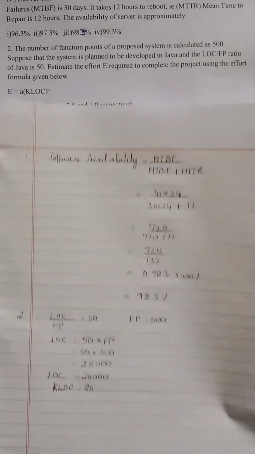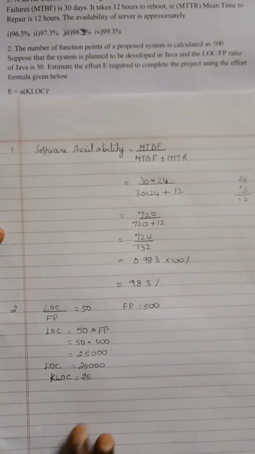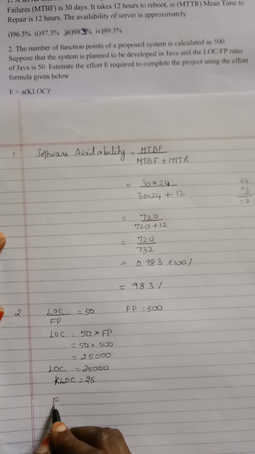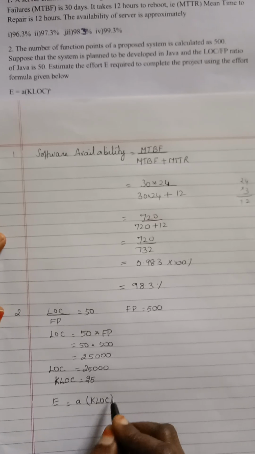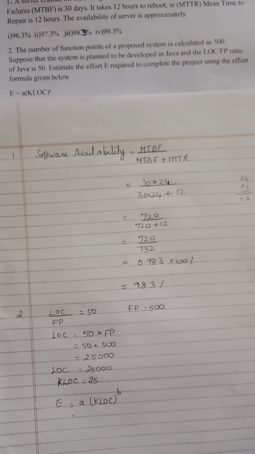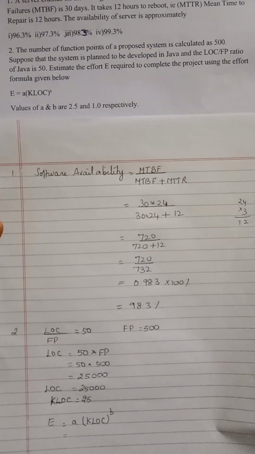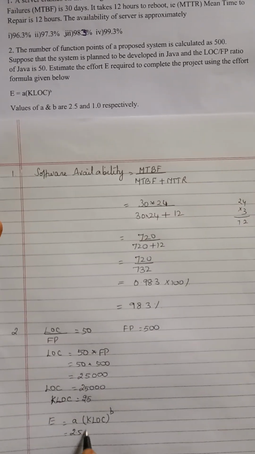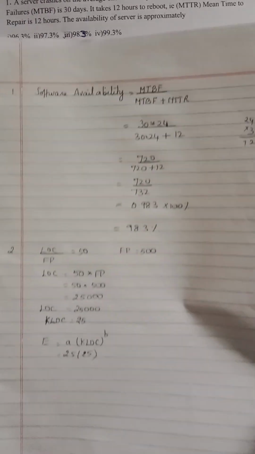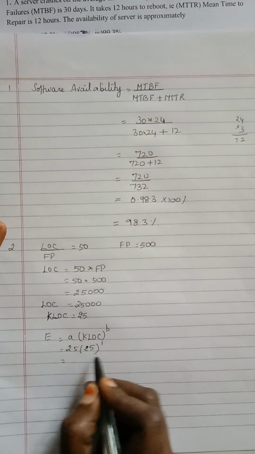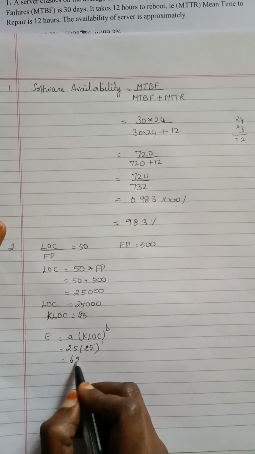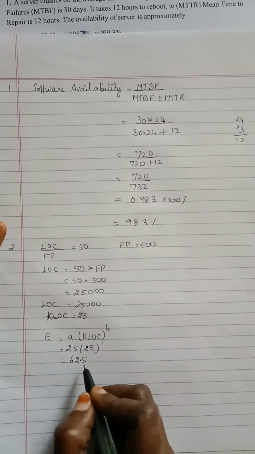KLOC in this formula, that is the effort formula, which is given: effort E equal to A into KLOC to the power of B. So what is the value? A is given to be 2.5. So 2.5 into KLOC, found as 25, and B value is 1. So B value is given as 1. So 2.5 into 25, which is 625, means 62.5.